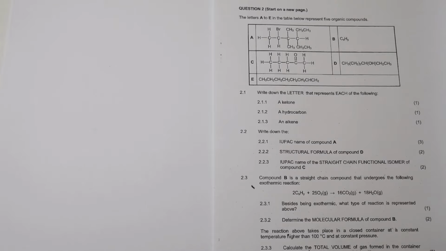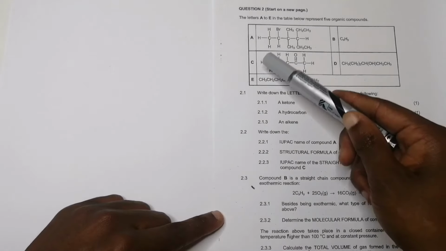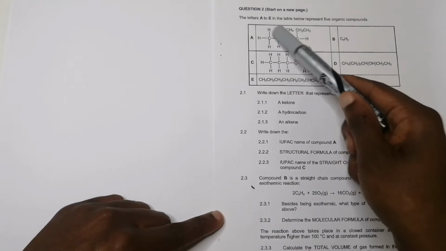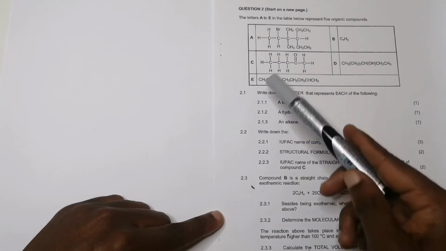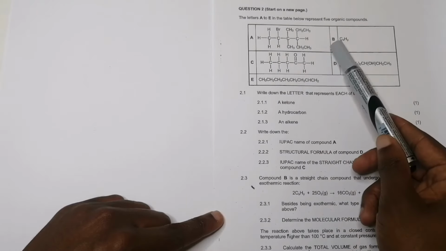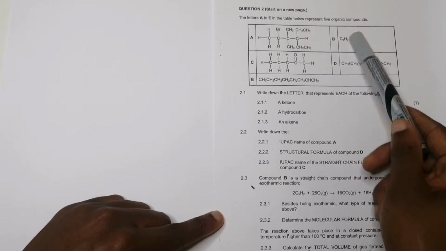So we're given question 2. They've given us all of those compounds there, A to E. When I look at A, I can see this is a haloalkane. So there's a bromide there, and obviously we've got all of those chains there. And then we've got B, which we don't know. However, we do know that it's a hydrocarbon.